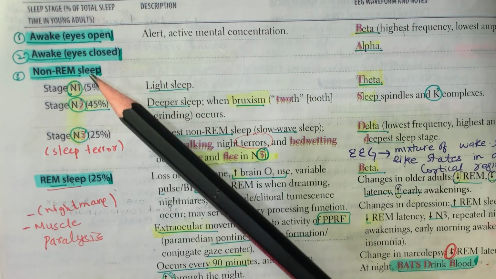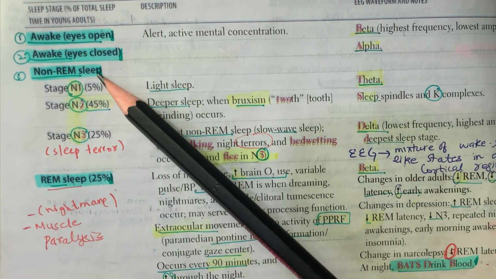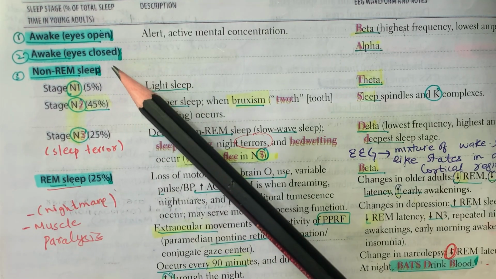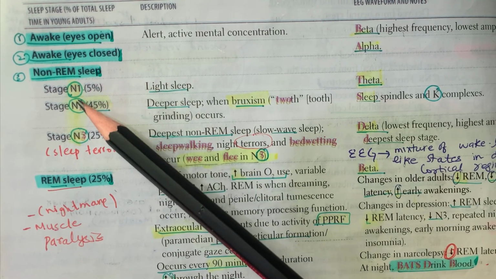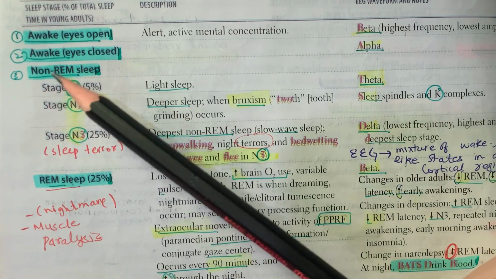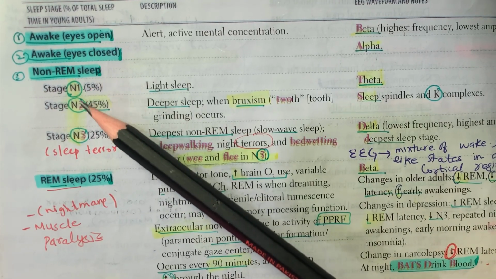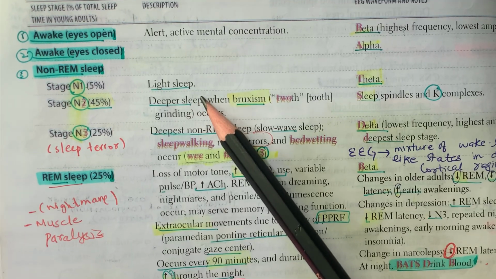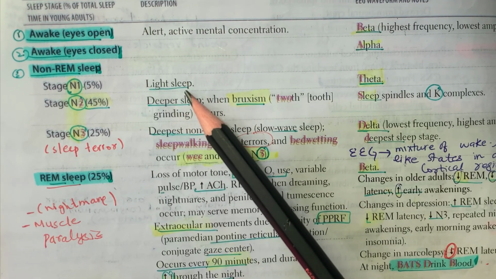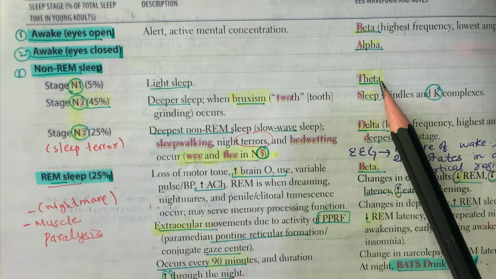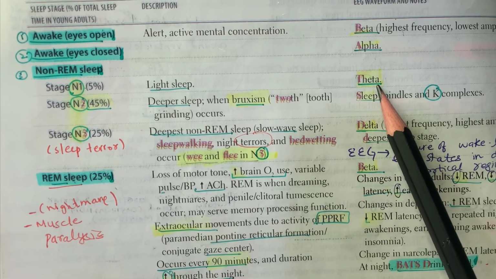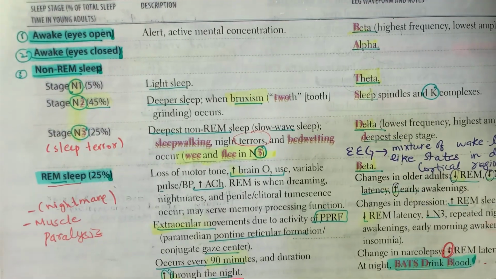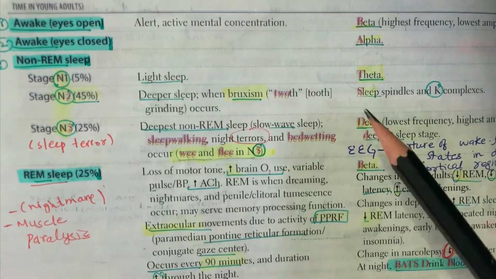Now here is where the actual game starts: non-REM sleep and REM sleep. Non-REM sleep, which makes up 75% of the total sleep, is further divided into 3 stages: N1, N2, and N3. N1 is the light sleep, when you are about to sleep, not properly asleep and not properly awake, and the EEG waveform is theta. Theta is basically the bus which you take in order to go into deep sleep.